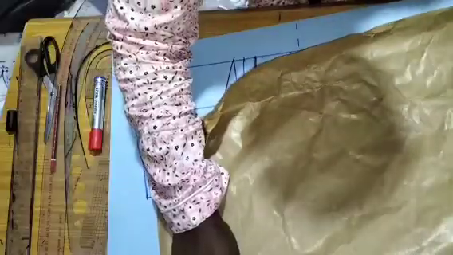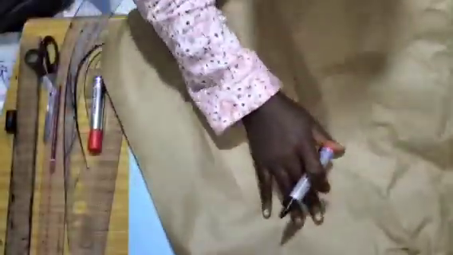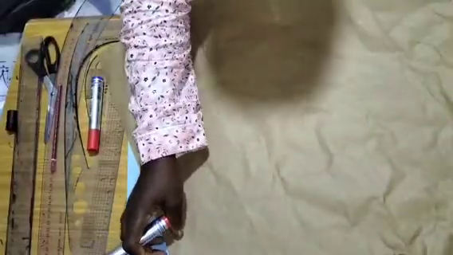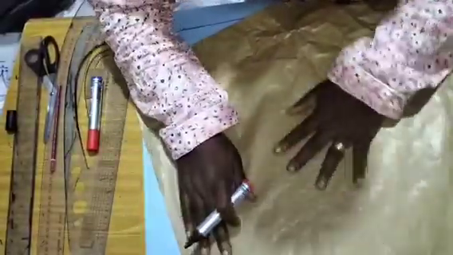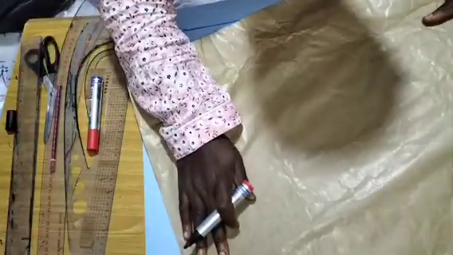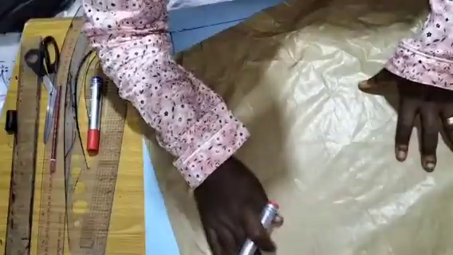I'll place my pattern ruler this way, and I'll start to trace the cape. I'm seeing how the cape is running.